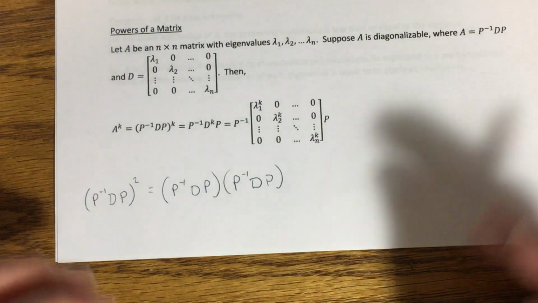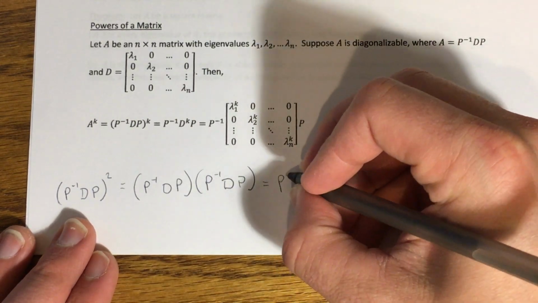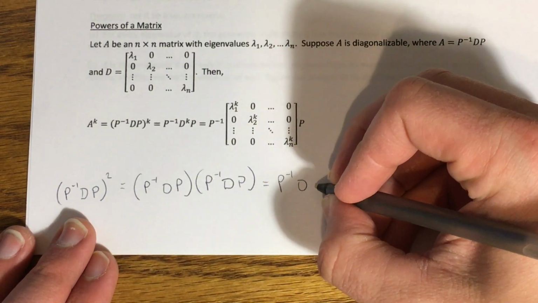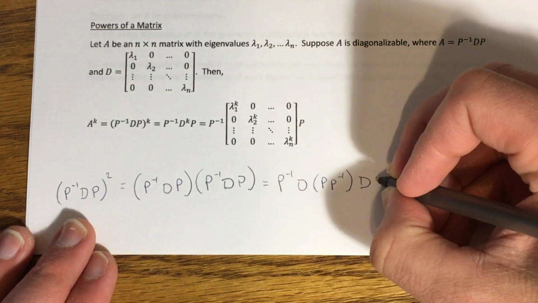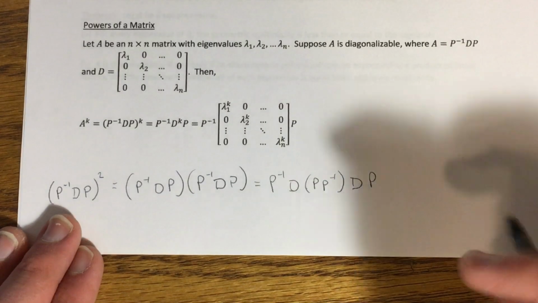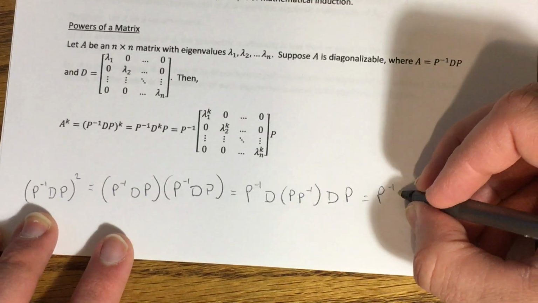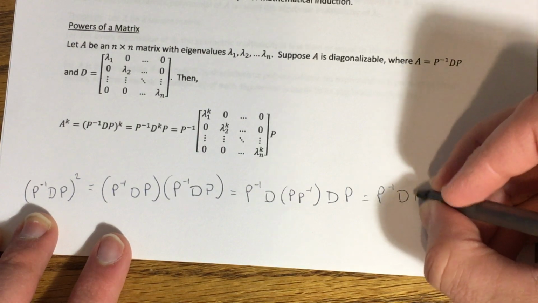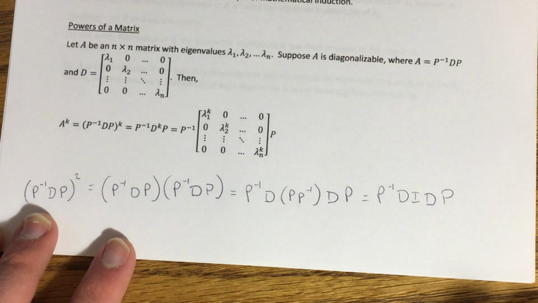Now if I use my associative property to rearrange the parentheses here, I can write that as P inverse D P P inverse D P. But that's equal to P inverse D I D P, right?